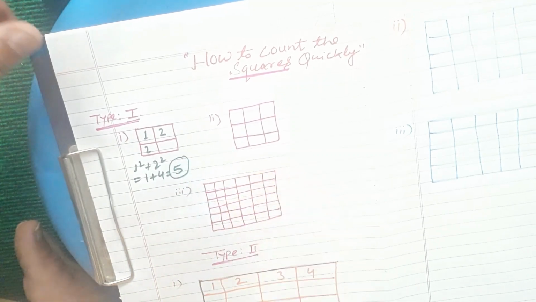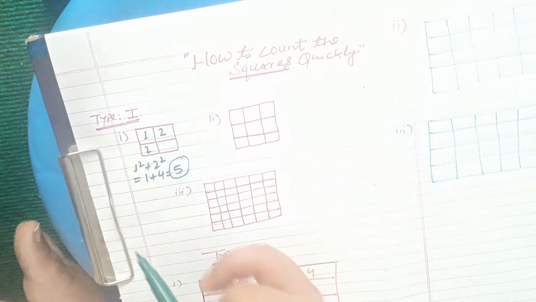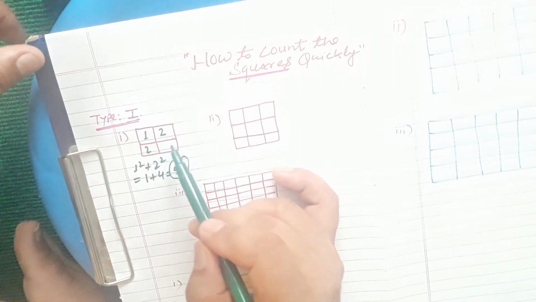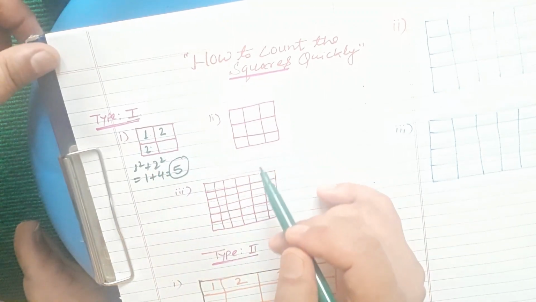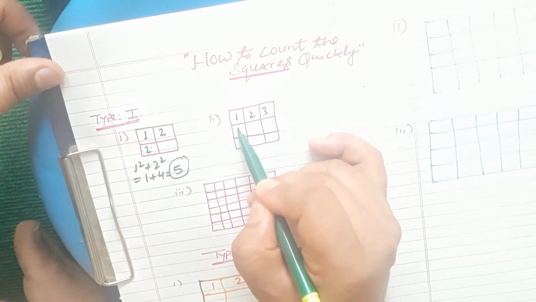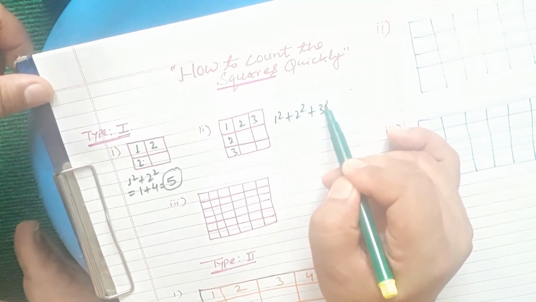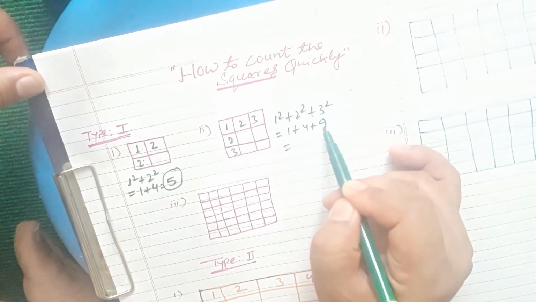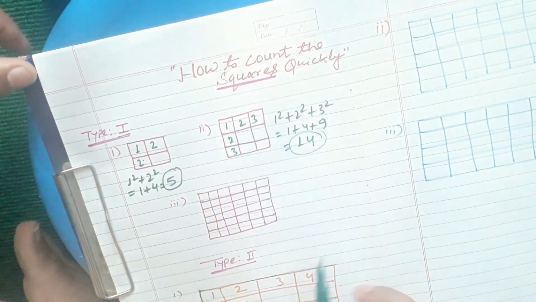So how many squares are there in this diagram? We have 5 squares in this diagram. Now you can also count very easily, because this is a simple diagram. 1 2 3 4, 4 squares, and 1 is your big square, right? Now let's see how to count in this case. 1 2 3, 1 2 3, right? Here also you can do the same. 1 square plus 2 square plus 3 square, right? Now you can add 1 plus 4 plus 9. 9 plus 1 is 10, 10 plus 4 is 14. So we have 14 squares in this diagram.